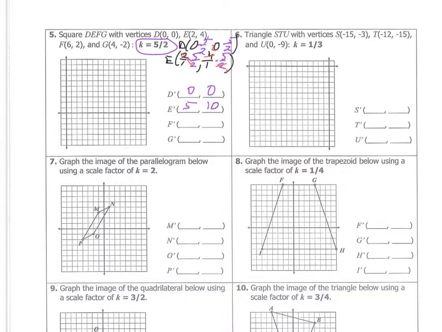Now, let's stop here for a moment. Is this scale factor bigger than 1 or less than 1? 5 halves, what mixed number is that? We just talked about it. What mixed number is 5 halves? 2.5. Isn't that bigger than 1? So shouldn't this be creating an enlargement? And isn't 5/10 bigger than 2/4? Point-wise? Okay. So then we're going to do the same thing to F and to G.